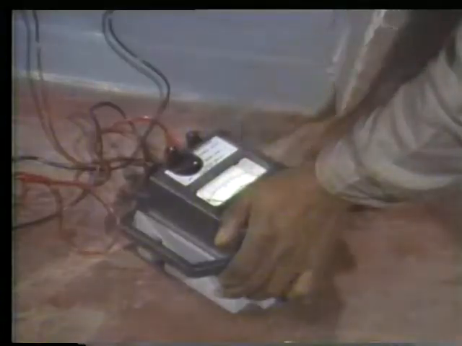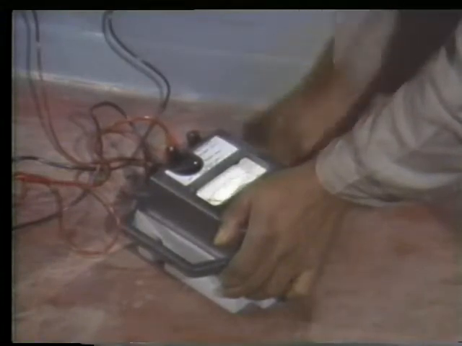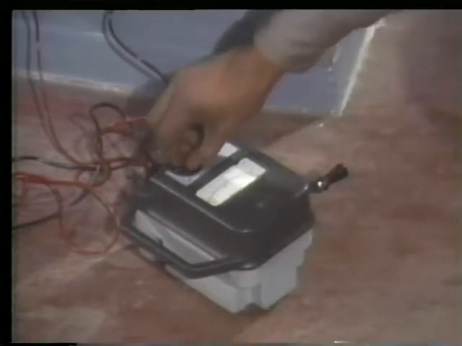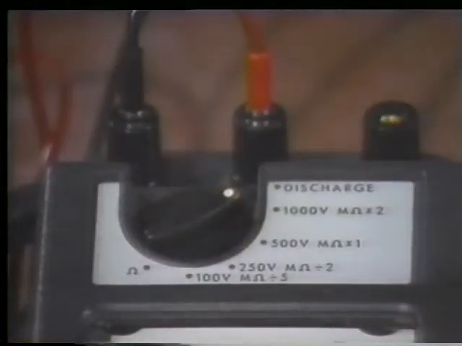Even if the reading is acceptable, it should be compared to previous readings to see if a trend is developing. In this way, deteriorating insulation can be detected before it fails. Because it receives a charge from the megohm meter, the motor must be discharged at the end of the test. You discharge it for approximately 4 times the length of the insulation test. Once you've discharged it, reconnect the leads, remove the tags, and return it to service.